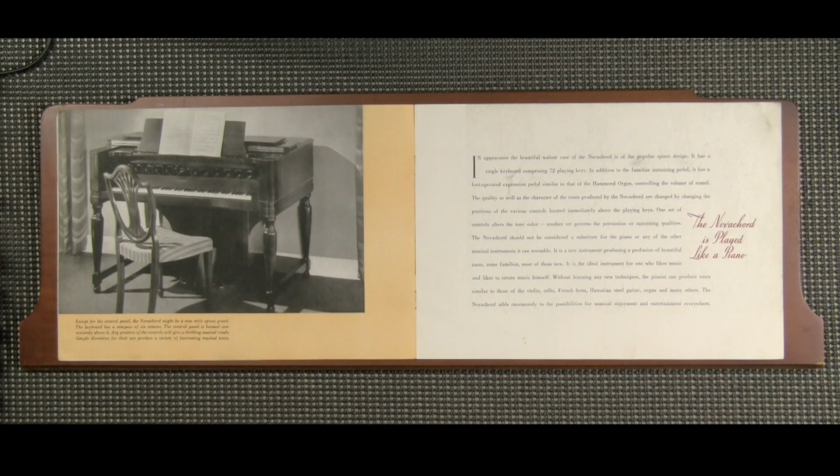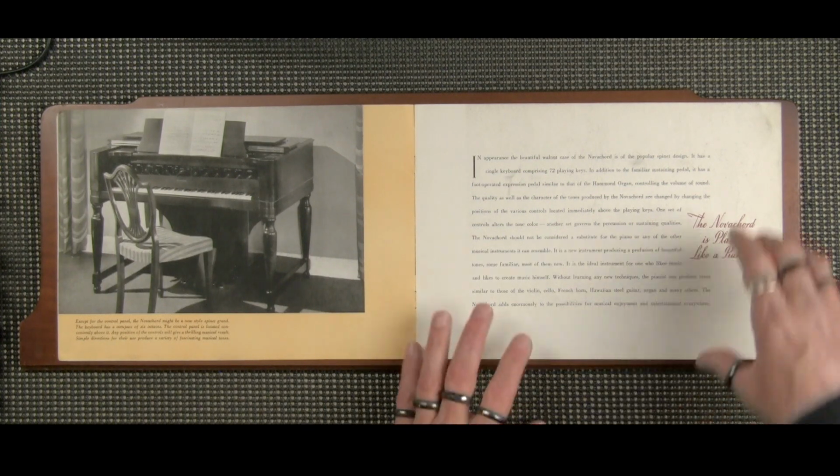See, again, we have the same situation where there's some confusion, like, is this for being a piano or these instruments, or is it not? But I think it's pretty clear when they say The Novachord should not be considered a substitute for the piano or any of the other musical instruments. It can resemble it as a new instrument, producing a profusion of beautiful tones, some familiar, most of them new. So really, I mean, that is their goal, is to indicate like this thing does everything, but it also does things that no one's ever done, which is typically how synthesizers have been described since they have existed.